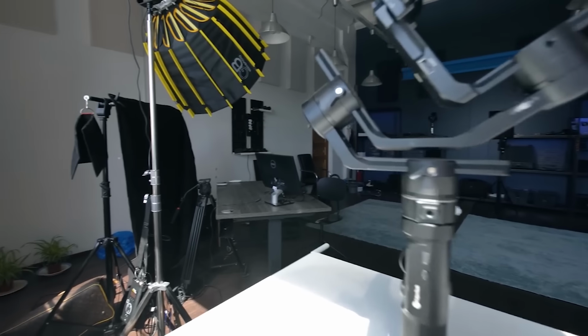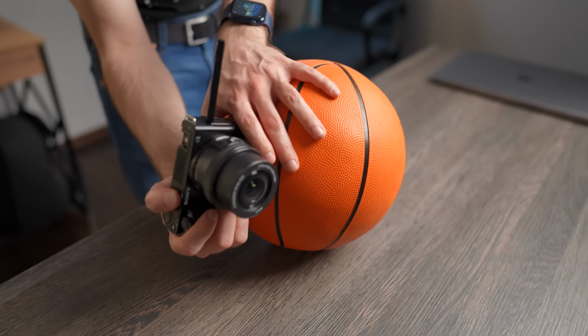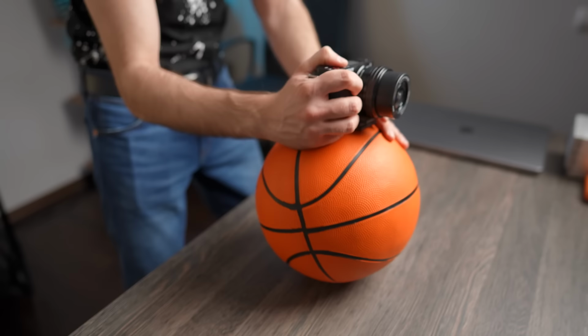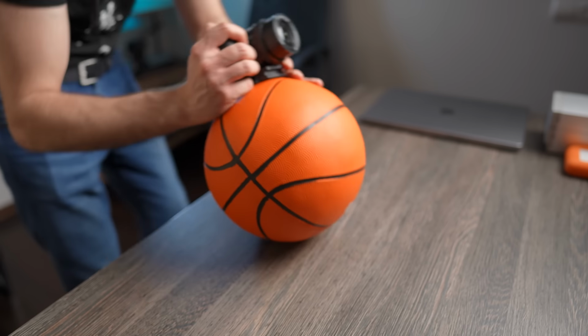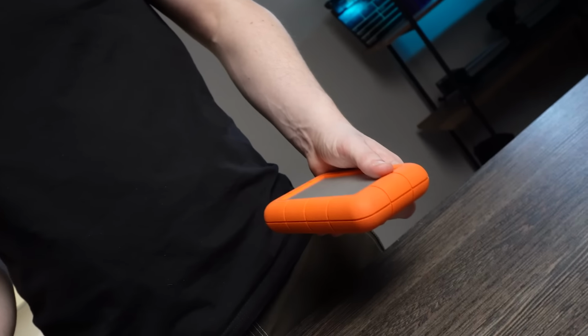You can use the window as a kind of a slider, point the camera up, down, and get such smooth rides. In addition to this, you can use a basketball ball. A ball, any ball basically, and you're probably thinking why, how to put the camera on the ball. Look, take the ball, put the camera on top, and get an arc-wise movement.